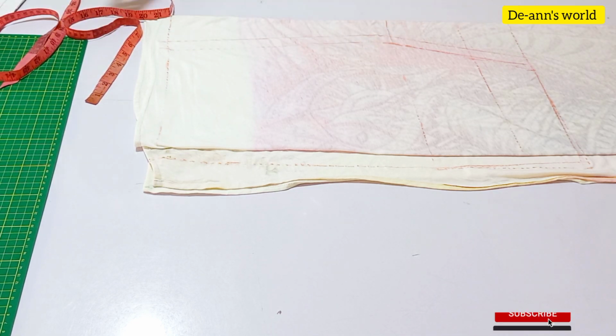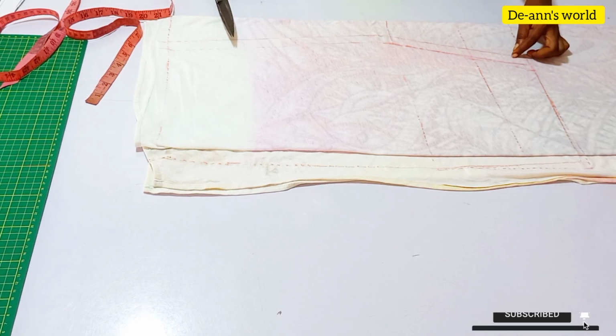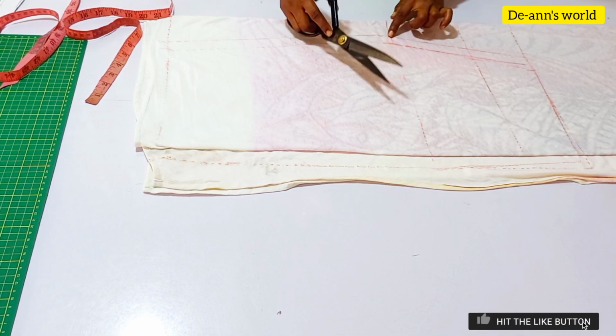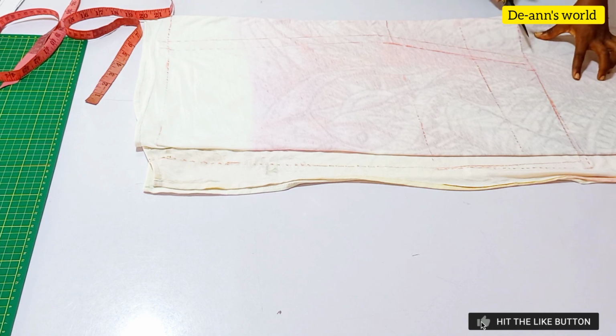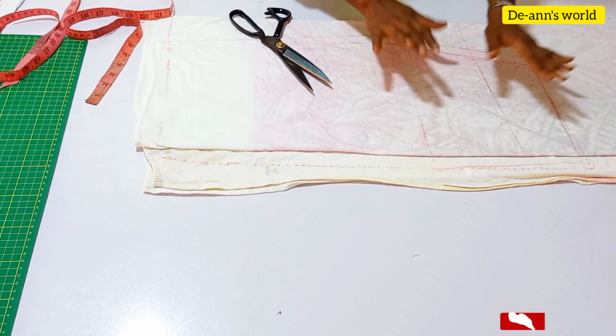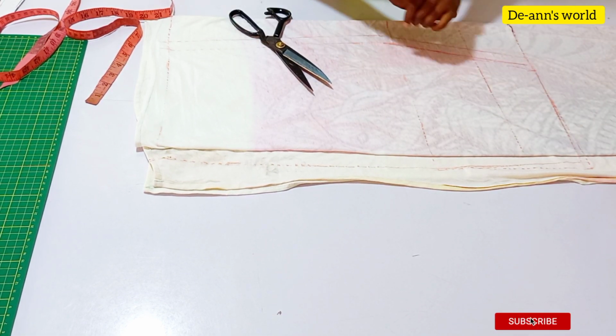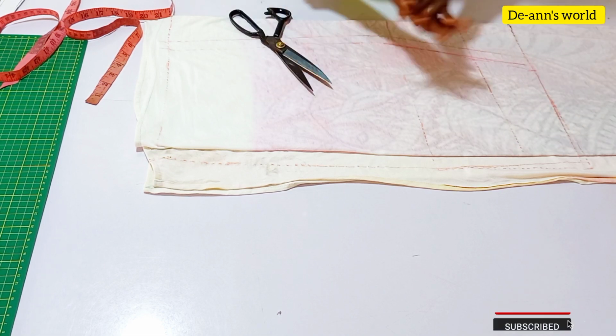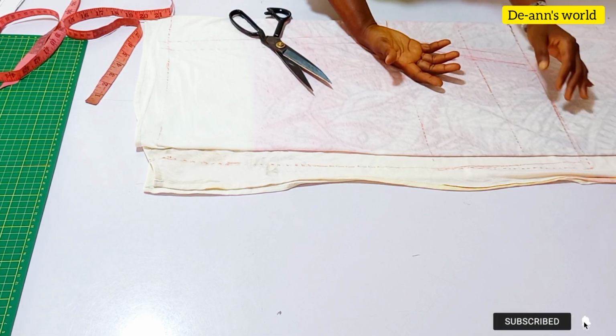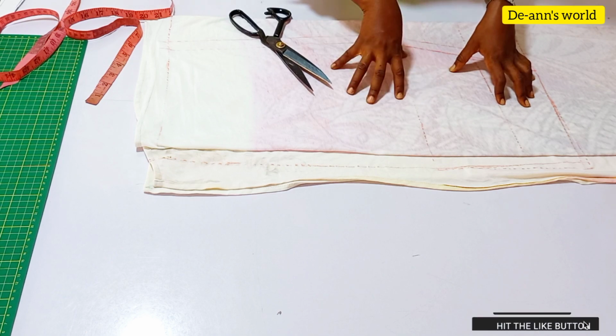Once that is done and I'm done trimming out the back panel, I'm going to take this half inch away from the front. So taking out the half inch around the waist side helps with the zipper bulge from the back and the front as well.